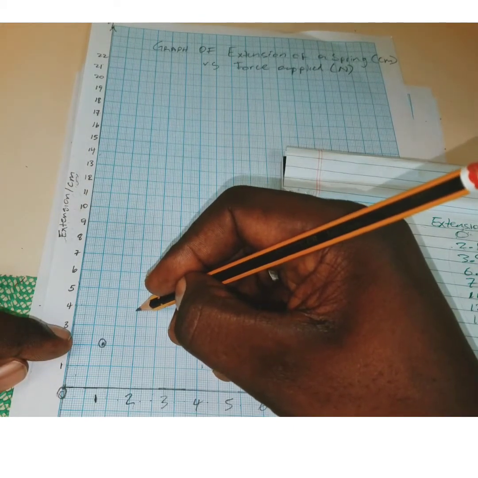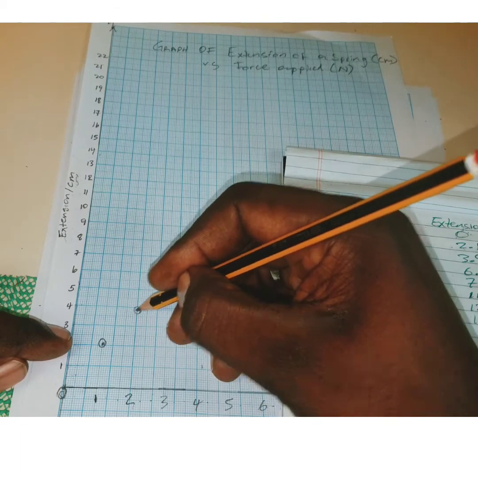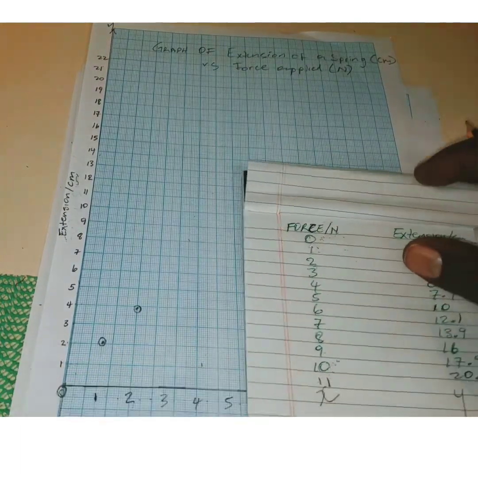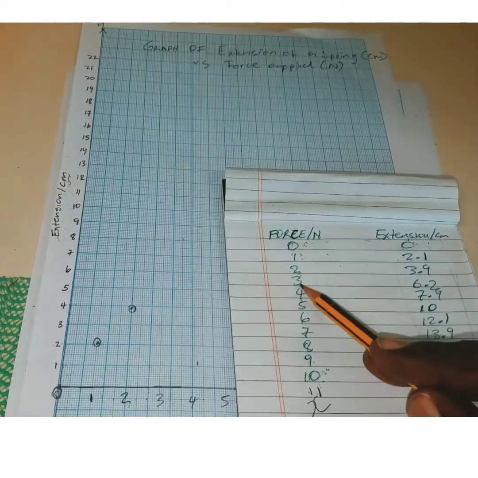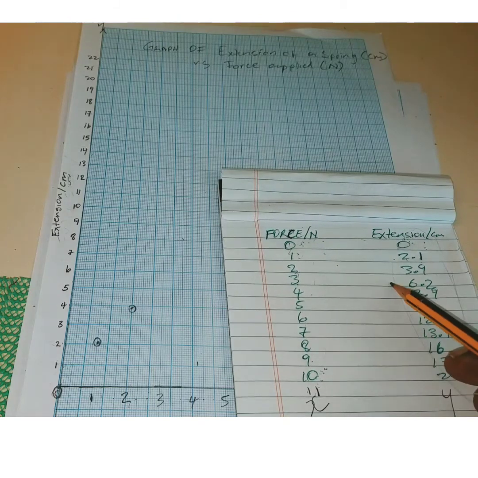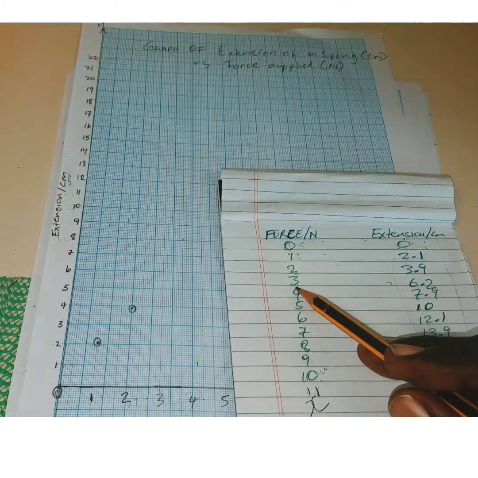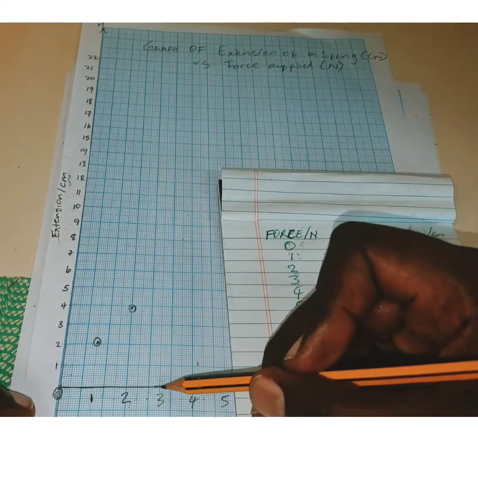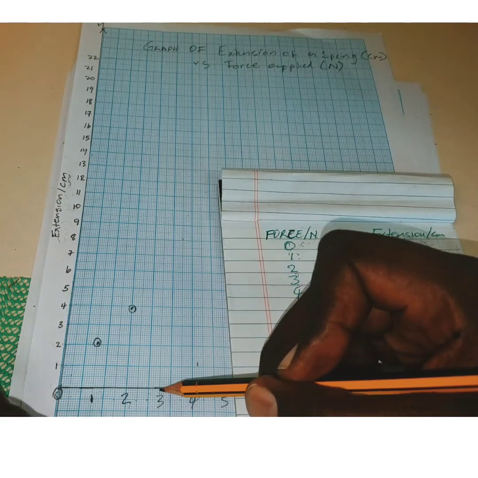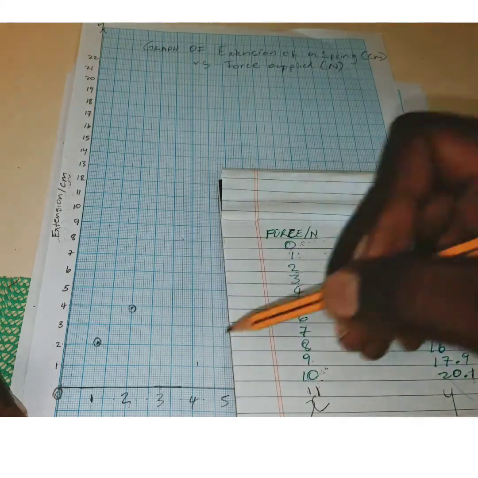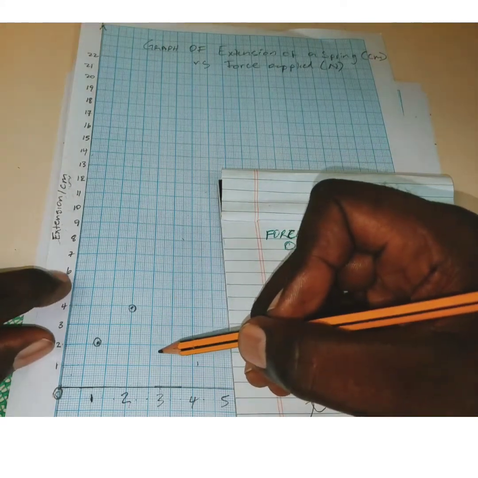Very good. Okay, and I'll do a third one just to make sure you're understanding clearly. When I look back on my table, 3 matches up with 6.2. If I add a force of 3 newtons, the spring extends 6.2 centimeters. So let me find 3. Here is 3 newtons right here. Okay, and I go up, and what are we looking for again? 6.2. So here is 6 and here is 3.